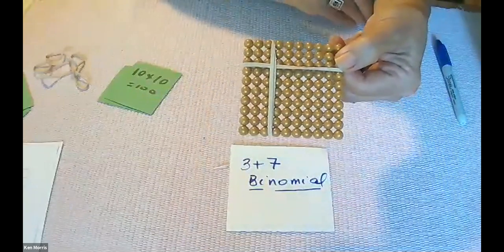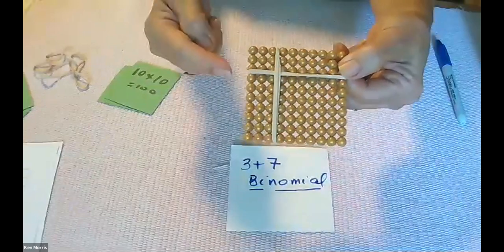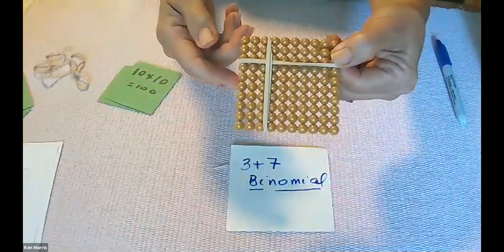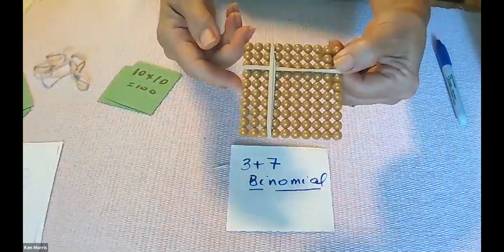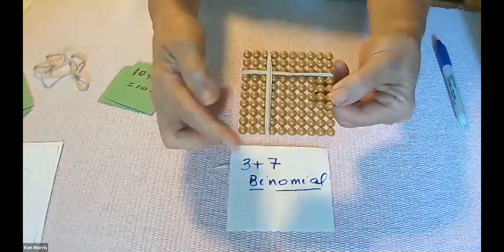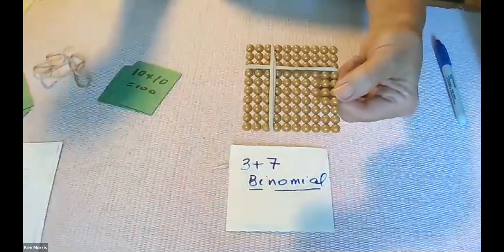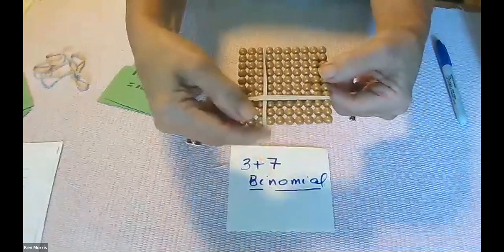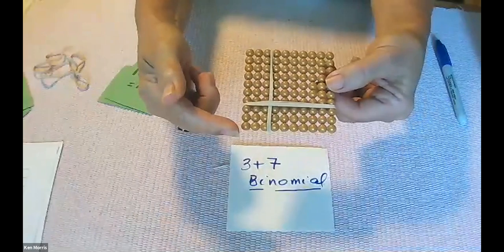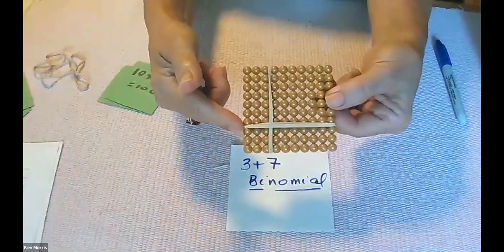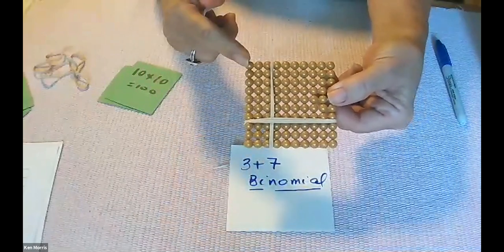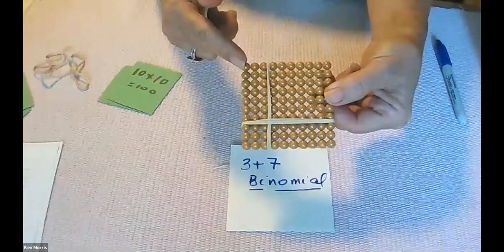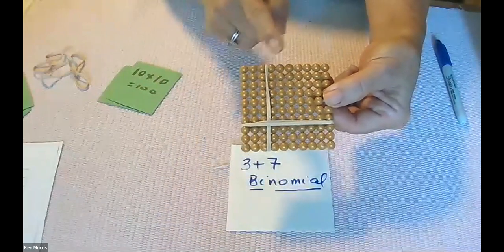So what have I done? I have squared 3 plus 7, right? Because we said before when we had 10 by 10, it was 10 squared. Well, now we have 3 plus 7 multiplied by 3 plus 7.